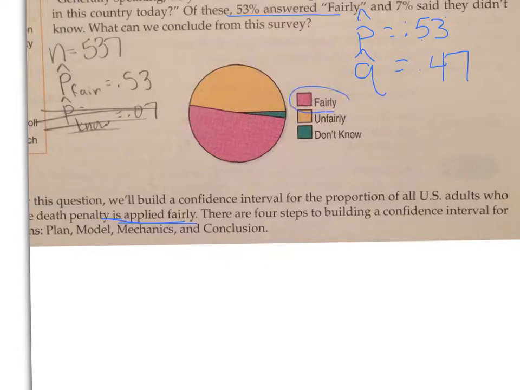So since I'm asking the question about who said it was fair, I will lump the unfair and the don't knows together, because either they said it was fair or they didn't say it was fair. And I had a sample size of 537. Those are the key features I need here.